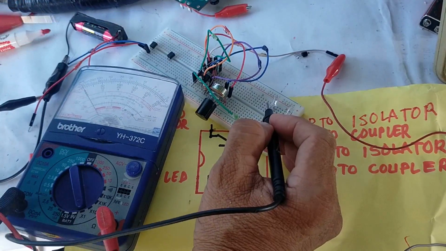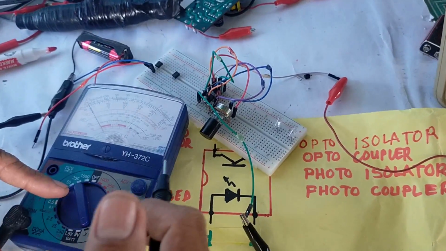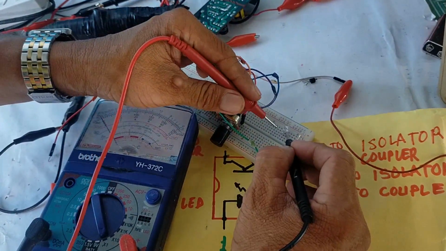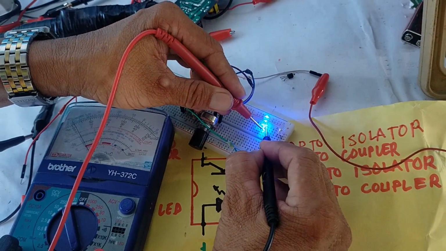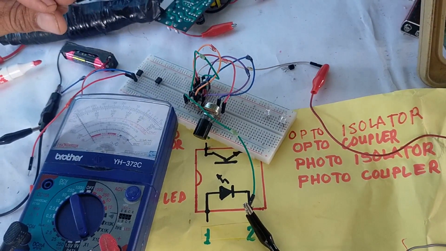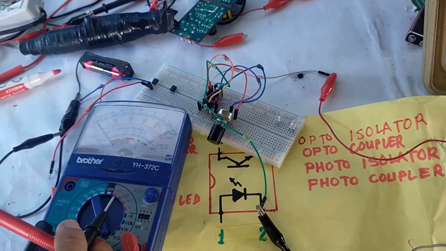Light emitting diodes will convert the electrical energy here from this battery to electromagnetic radiation into light at visible range. So, internally, this optocoupler uses sometimes an LED that emits light at visible range.